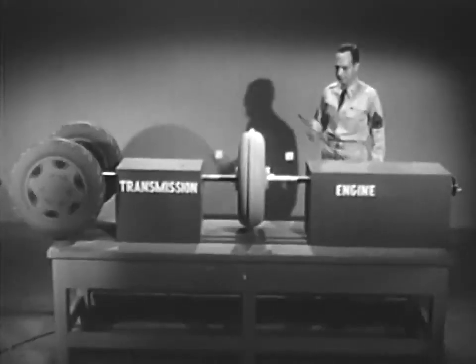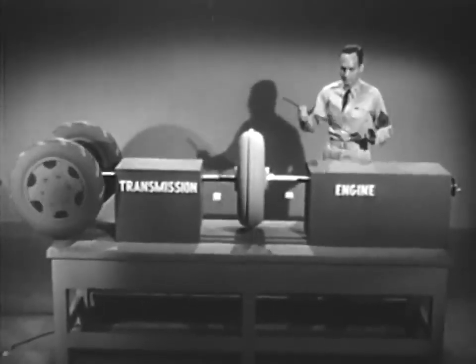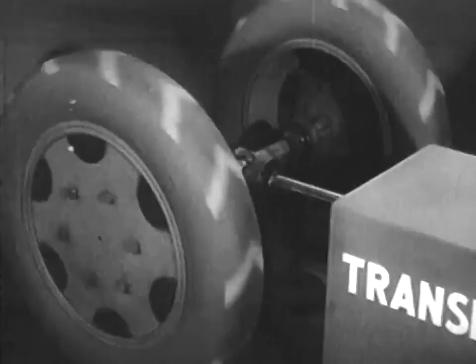When used in place of a conventional clutch, the fluid coupling is an effective liquid link between the engine and the drive wheels.